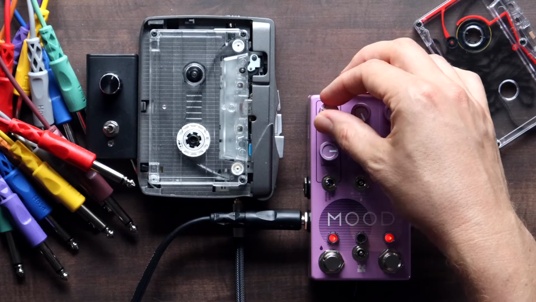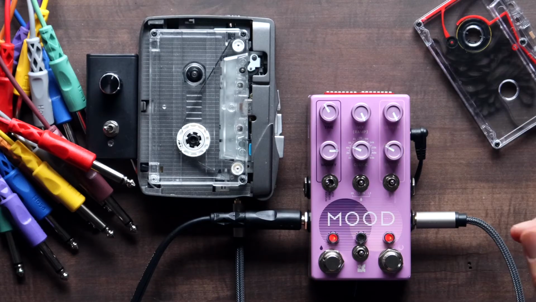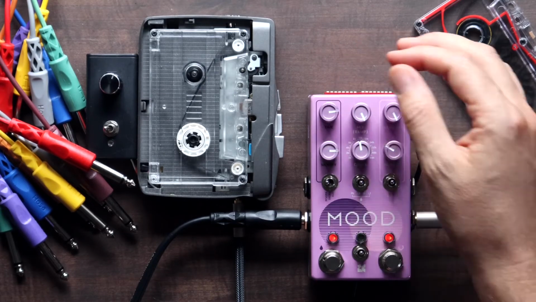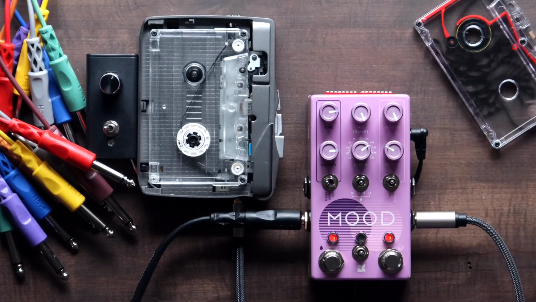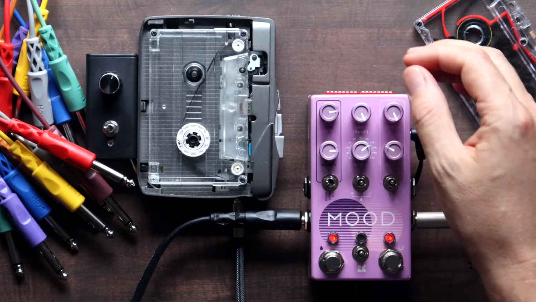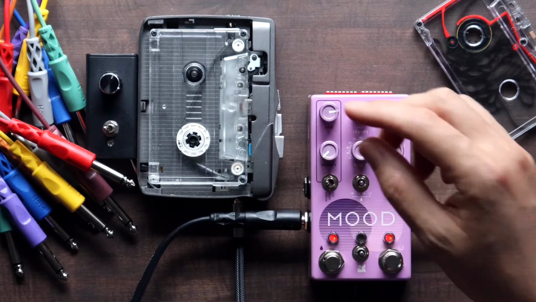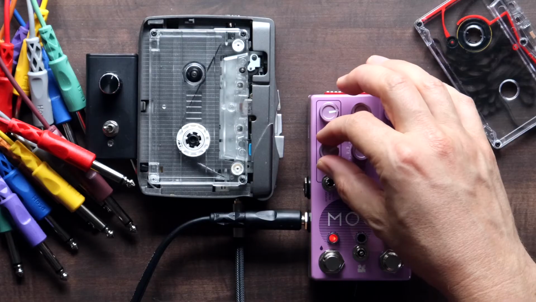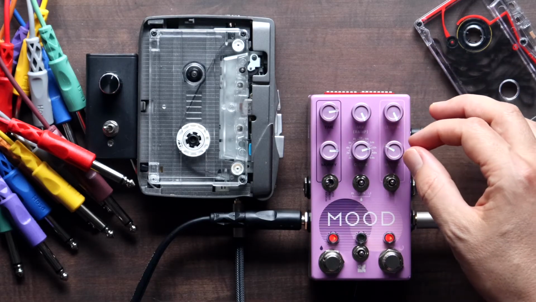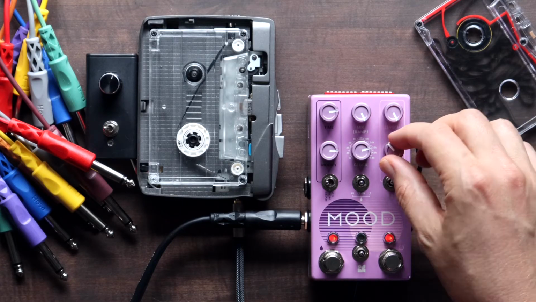Oh, I love that. Good Lord, it's so good every time. You just can't go wrong. And this shortens it. We're going to leave things fairly long for now. And now we're going to start moving around the pitch of the loop passing into the reverb.